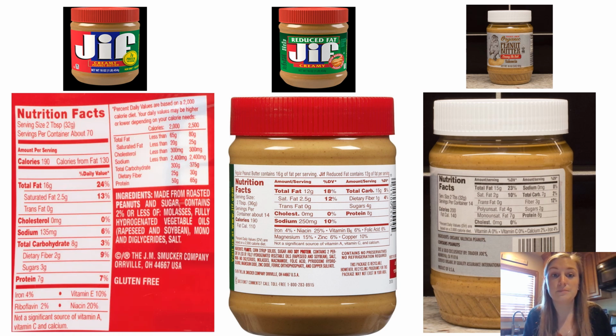Another takeaway as a result of these comparisons is that the front label is used for marketing and doesn't tell us the big picture of the product. Be skeptical of the front label. The nutrition facts are what you want to look at to determine if the product is right for you and in line with your personal health goals.